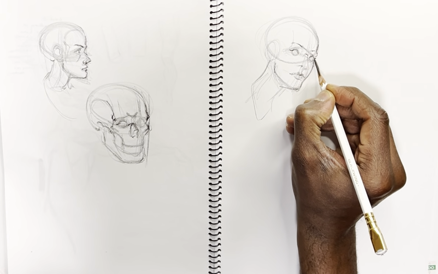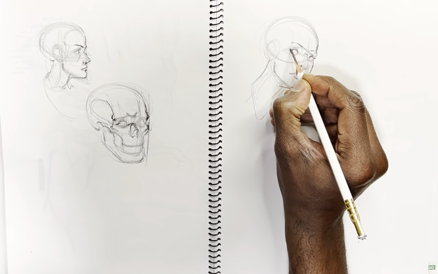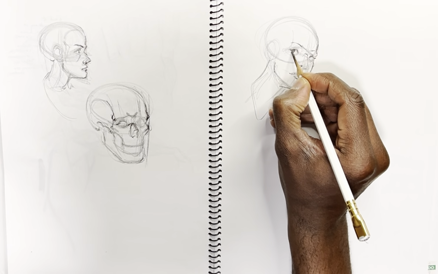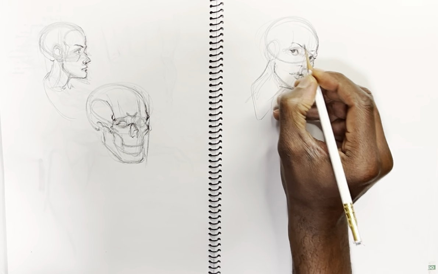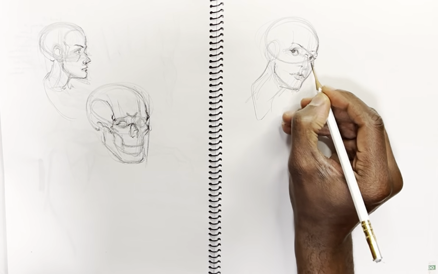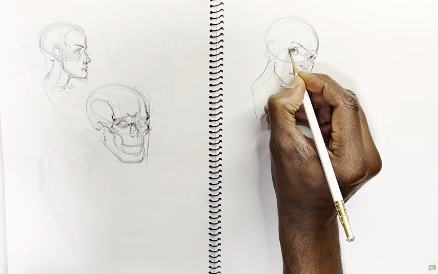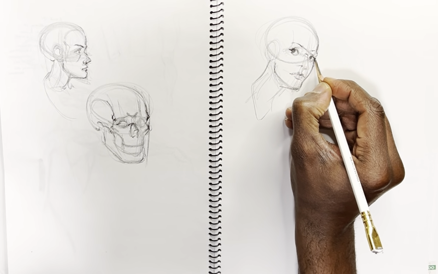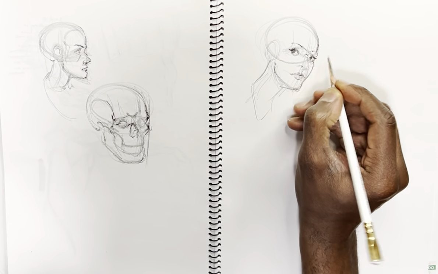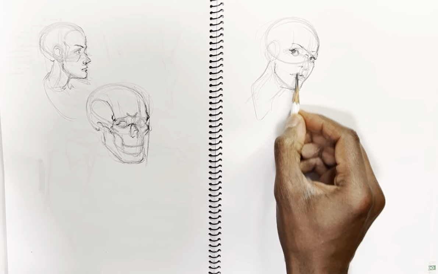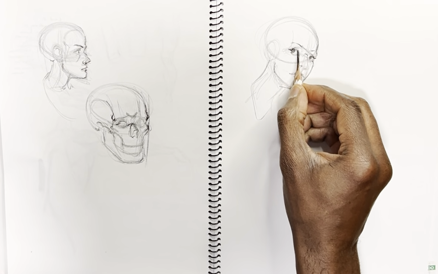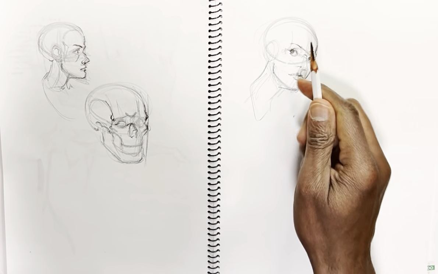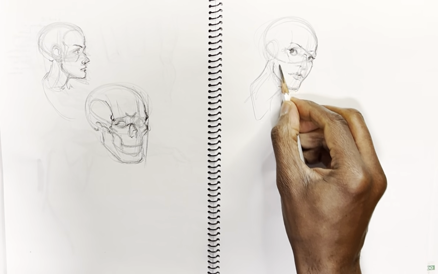Eyebrows going over like this. And I'll have her looking off here, like this. Cheekbones are here.